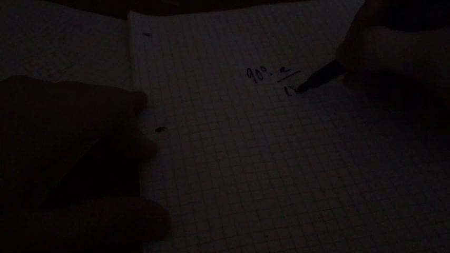So if you want to convert from degrees to radians, let's say we want to find out what 90 degrees is in terms of radians. We simply do 90 degrees times pi over 180. And that turns to pi over 2. So that's how you convert from degrees to radians.